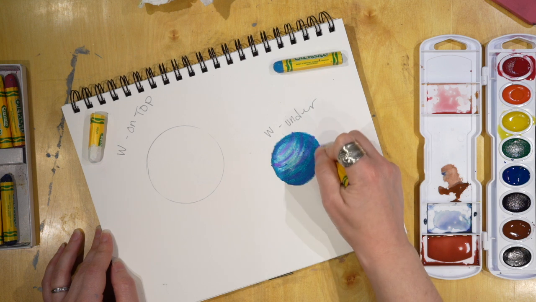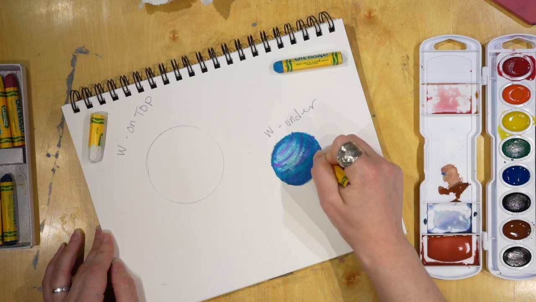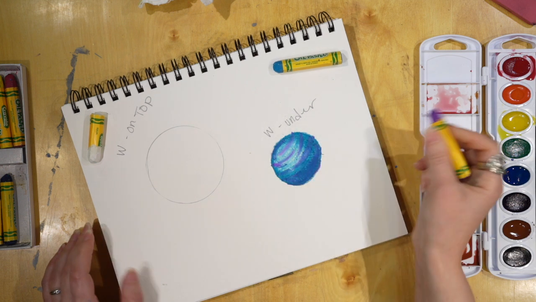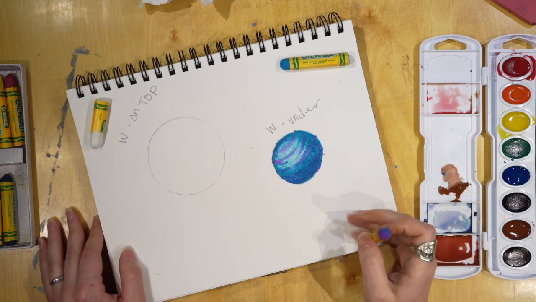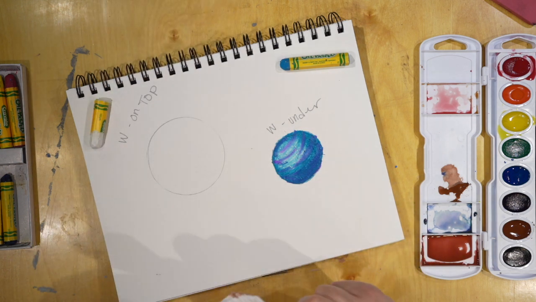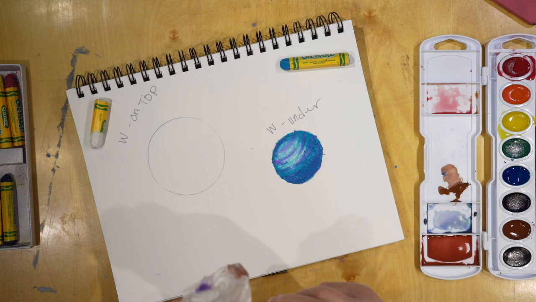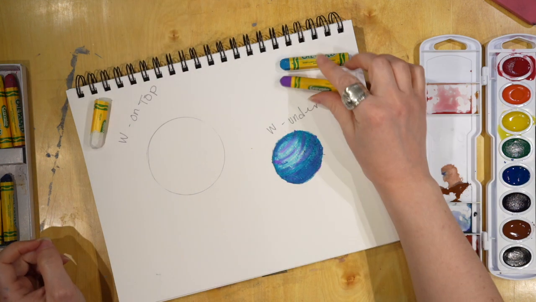If I really wanted to, I could add a lot more of my darker color on this side and make it lighter as it goes across. Okay, this is what happens when you add white underneath a planet. It kind of looks like it's glowing, and it's sort of nice. It also helps make it look round. You might want to use that on one of the planets in your sky.